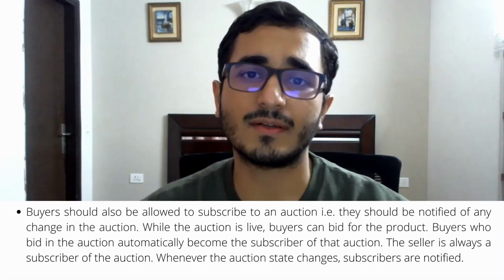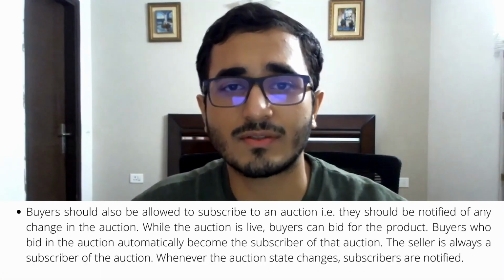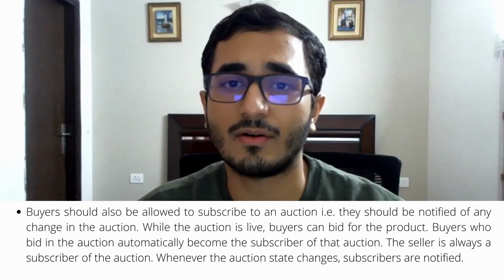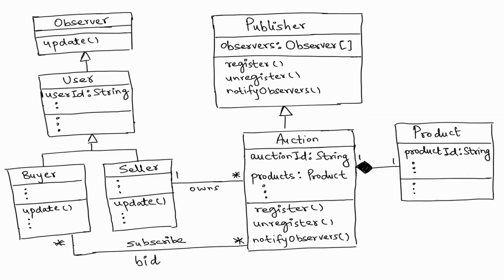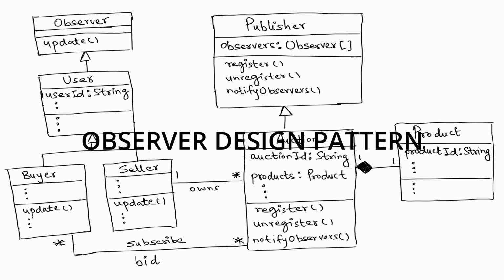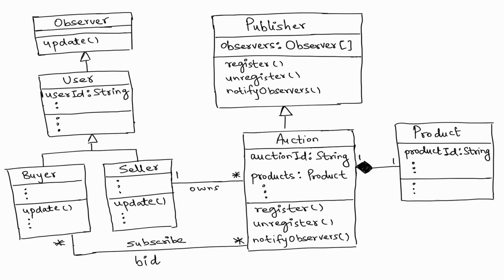Also, in our online auction system requirements, it is stated that whenever the state of the auction changes, we need to notify all our subscribers. So it is one classical problem which the observer pattern solves. So here our auction class will act as a publisher and the buyer and seller will act as the observers.